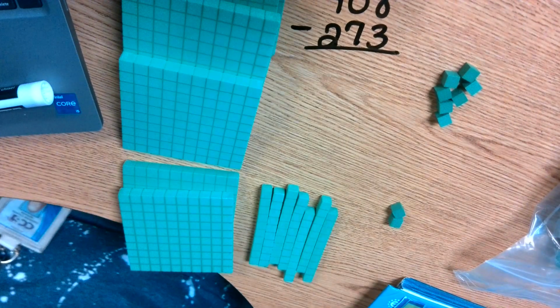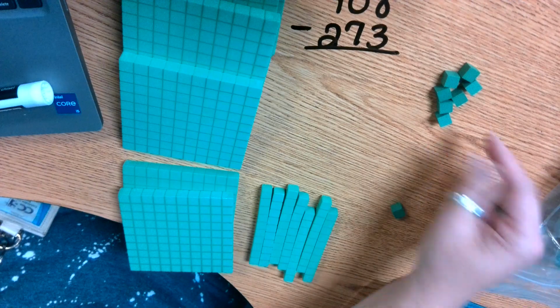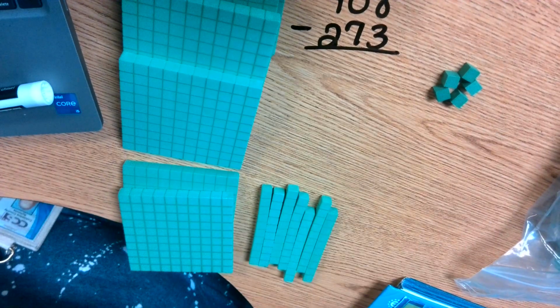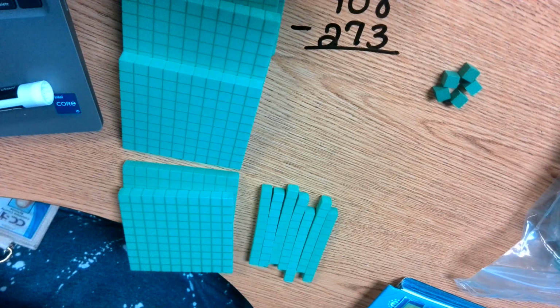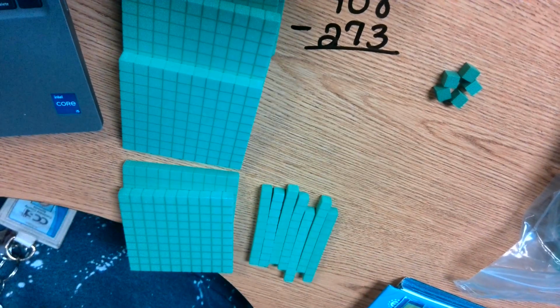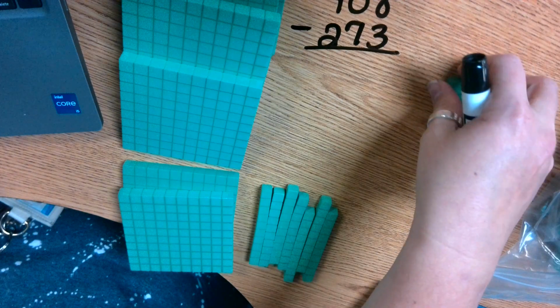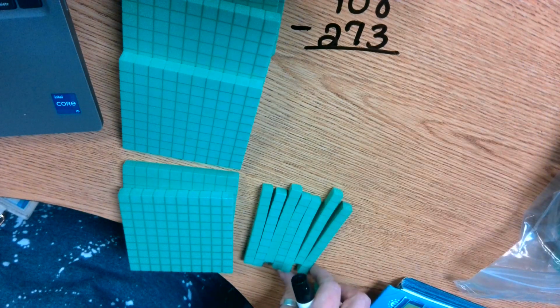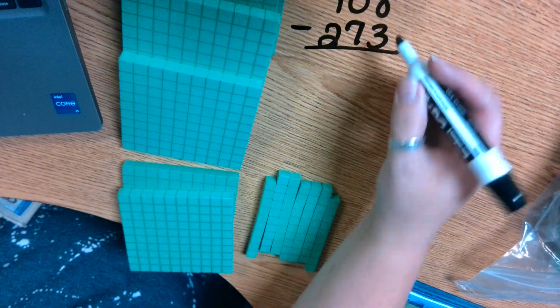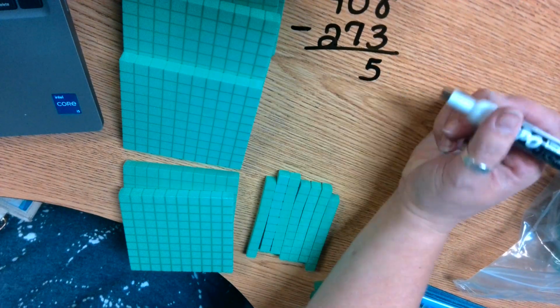There we go. Take away 1, take away 1. Boom, boom. There we go. And it leaves me with what? 5. I have 5 left. 1, 2, 3, 4, 5. So I can go ahead and move these on down to my answer, which again, I know it's really hard to try to show it. But 8 subtract 3 gives me 5.